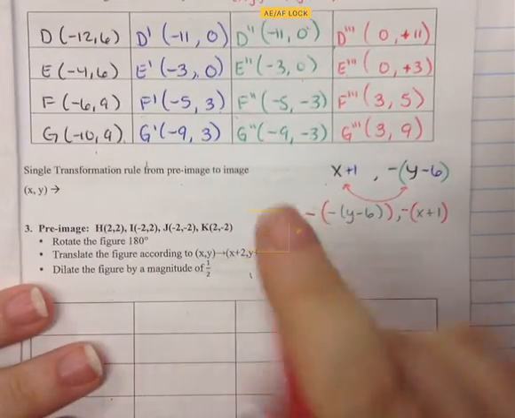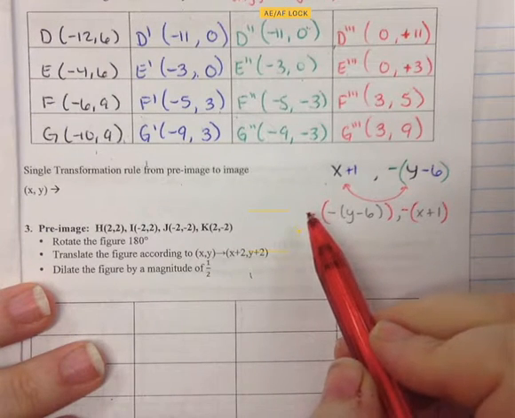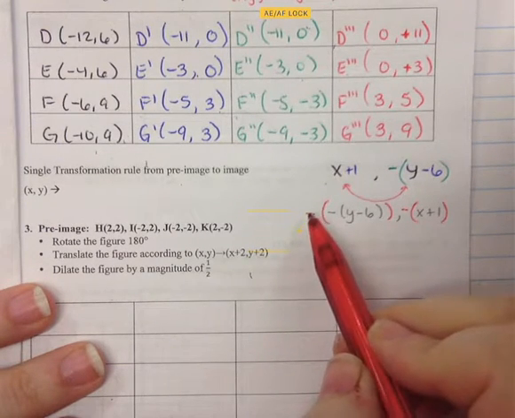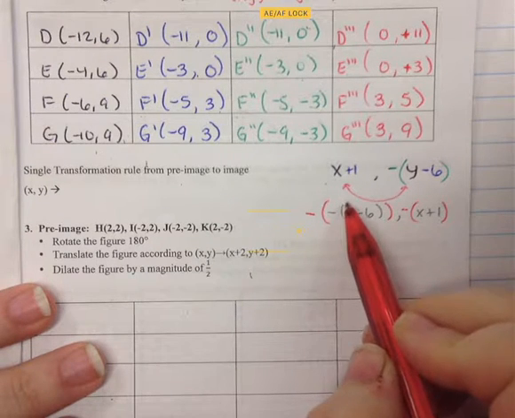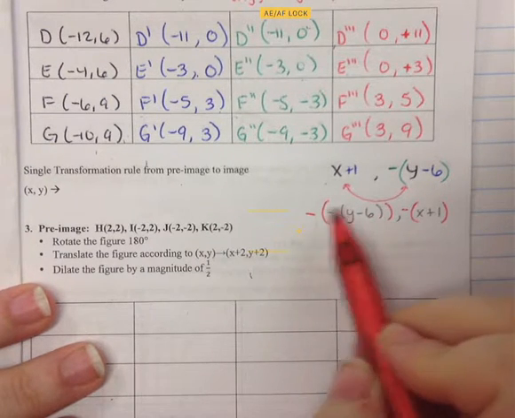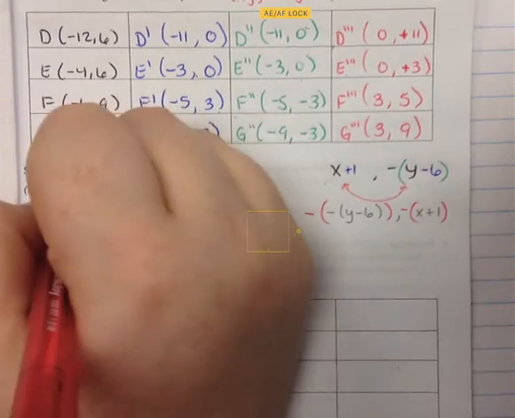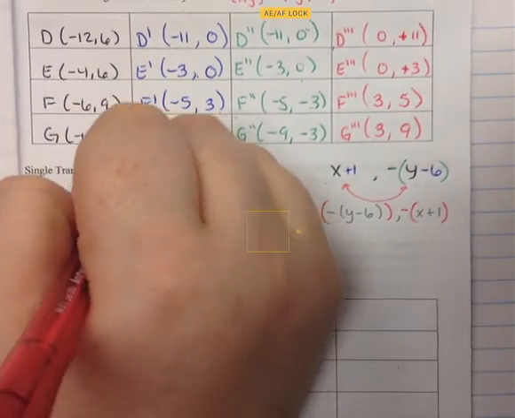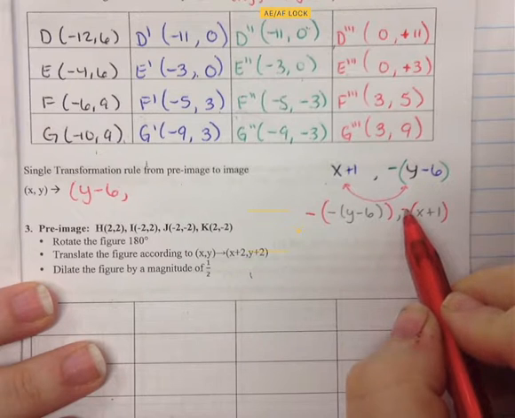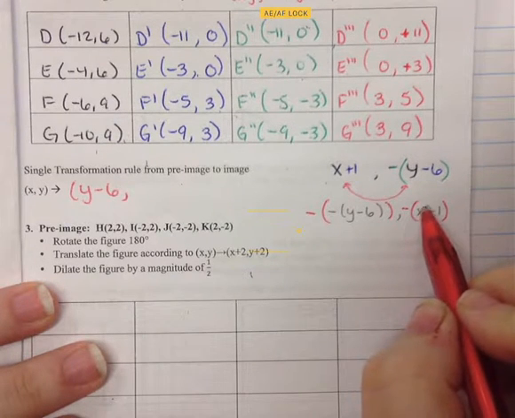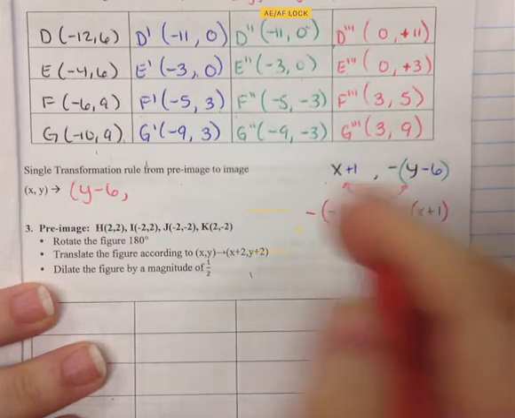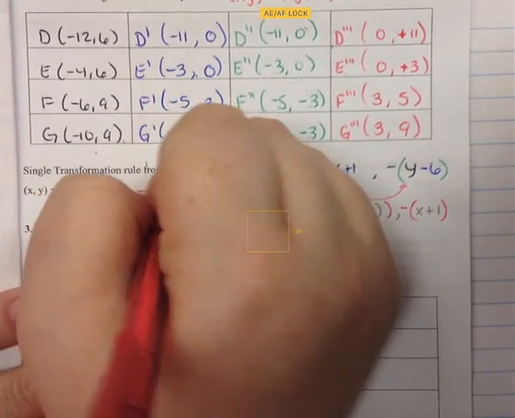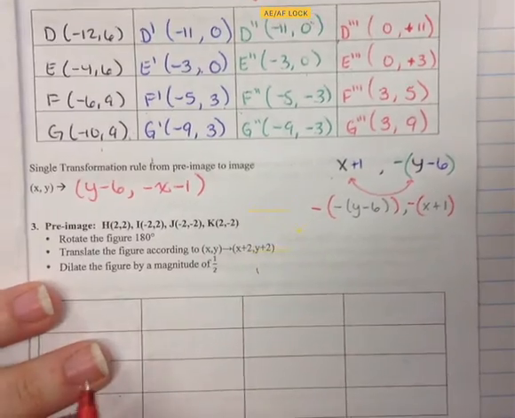simplify it. So we have, from the outside, on this first part, negative times a negative, which is a positive, times y minus 6. So it's just a positive times y minus 6, which is y minus 6, comma. Now we have a negative times x plus 1. So negative times x and 1 is a negative x and then a negative 1. That's our final rule.